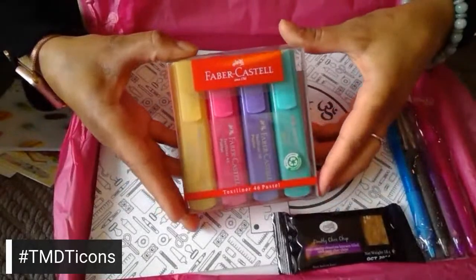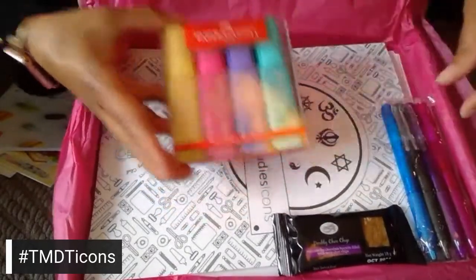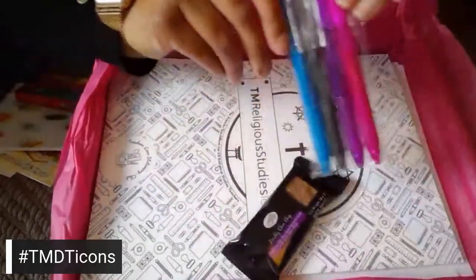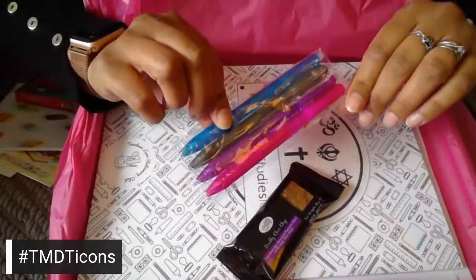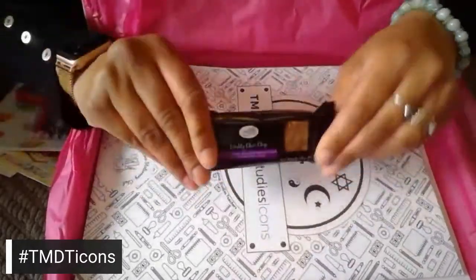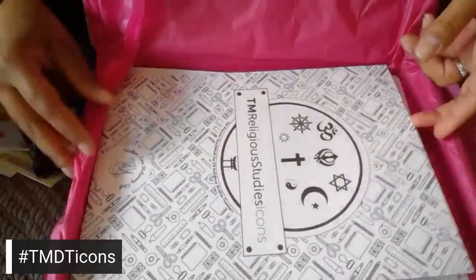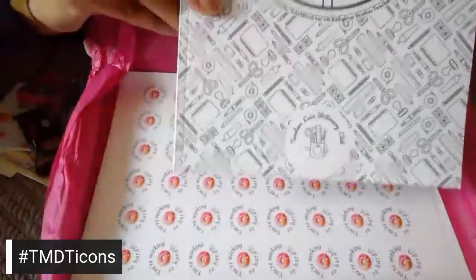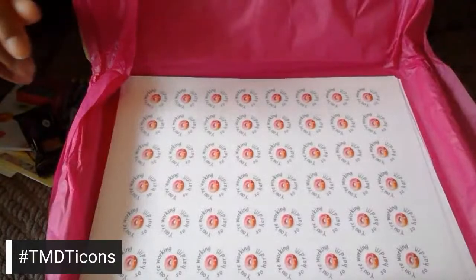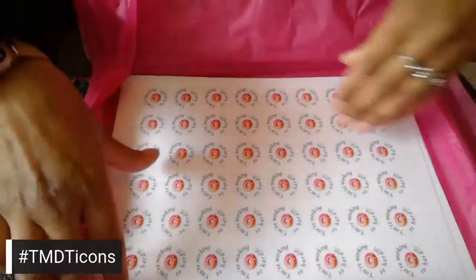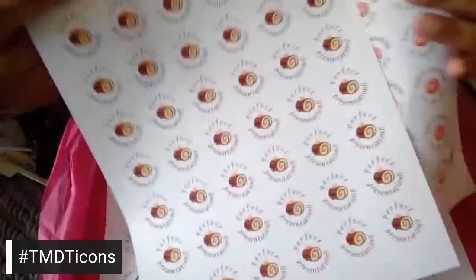Some Faber-Castell branded highlighters in the colour scheme that matches the box. And a set of erasable pens and a biscuit. I've also popped in here one of our Icons books, but I believe that Drew will be showing you his in a moment, so I'm going to leave that. Lastly, in the Sweet Treats box, we had some Sweet Treat themed reward stickers.